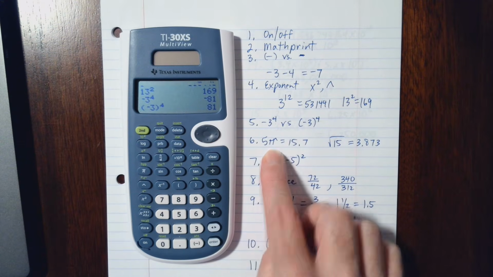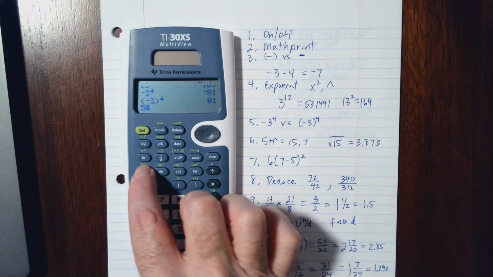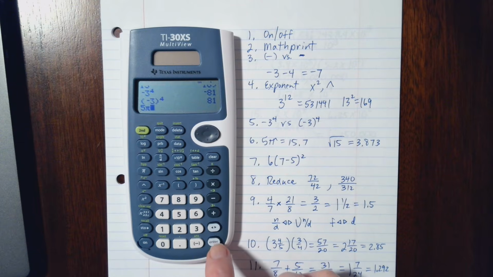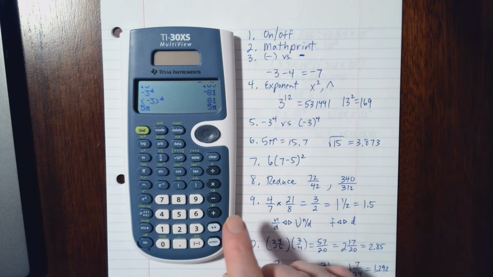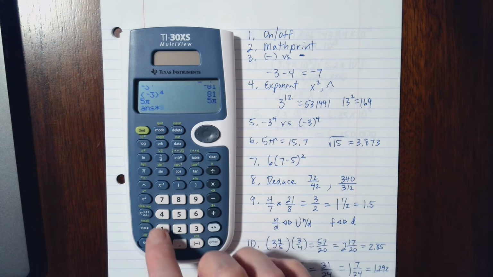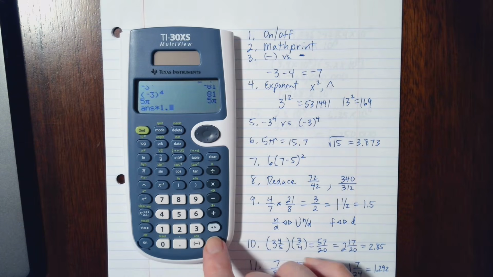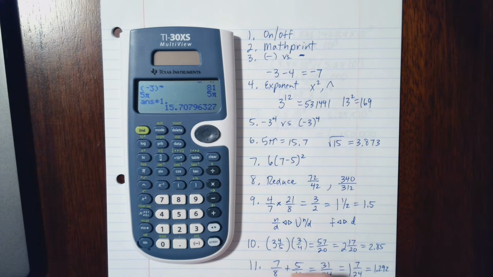Next problem, 5 pi. Now if I hit 5 and pi, my calculator knows to multiply that. But when I hit enter, notice it says 5 pi. That's because it's in that special print mode, whatever it's called. But if you want to change this to a decimal, you can do times 1 point and hit enter. And so now it's a decimal.